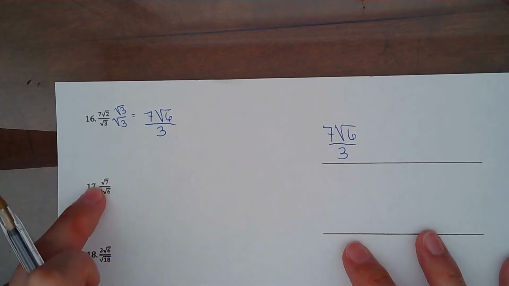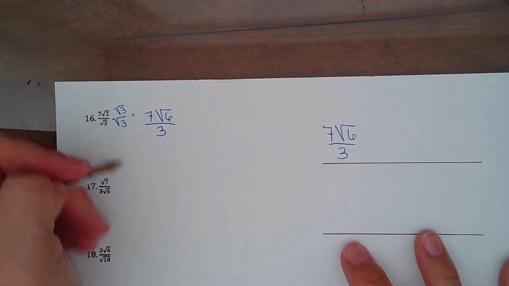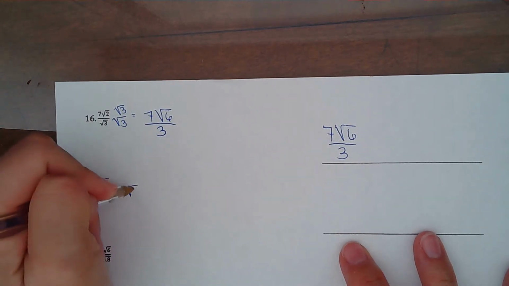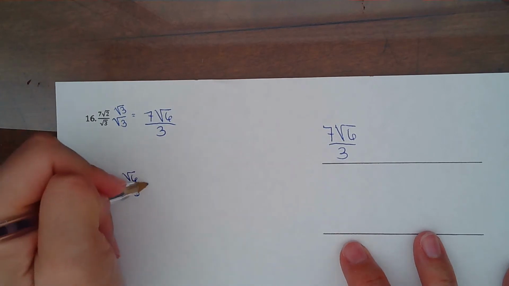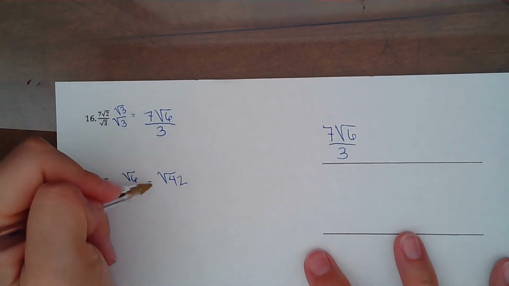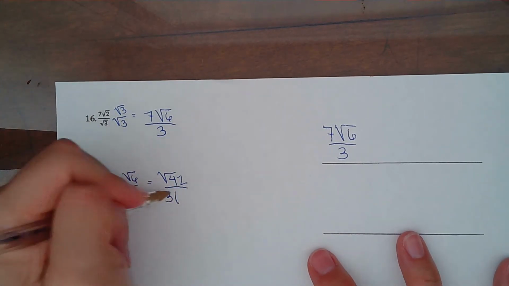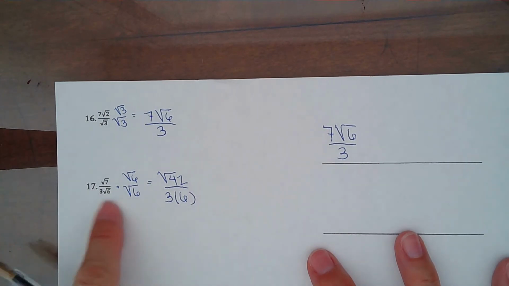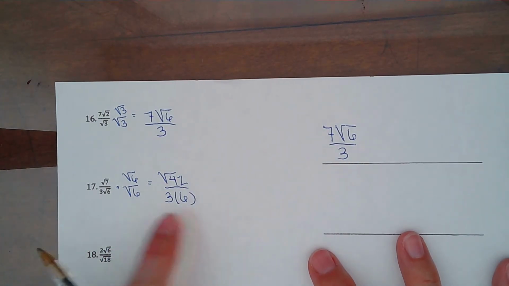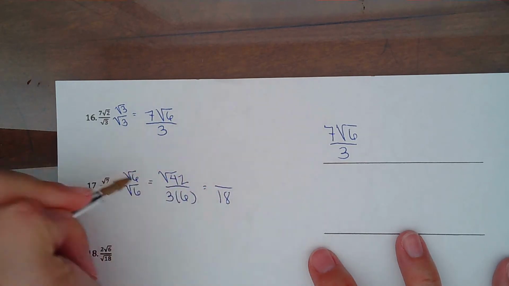Okay, this time it kind of looks the same, right? It's got all the same numbers here, but things are a little different. So what we're going to do is multiply both the top and the bottom by rad 6, and we're going to get rad 42 on top, and we're going to get 3 times 6, because rad 6 times rad 6 is 6, on the bottom. And 3 times rad 6 is 18.